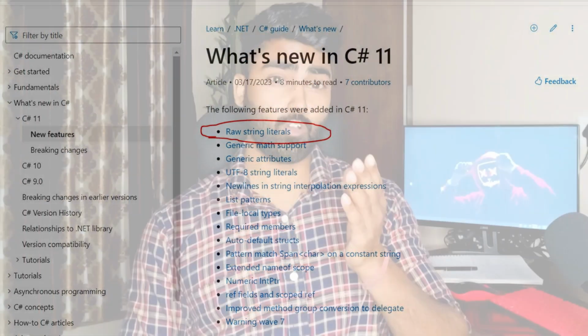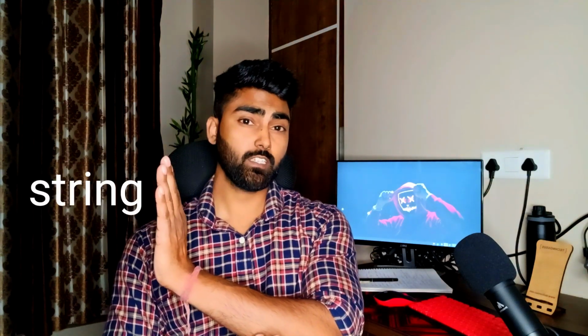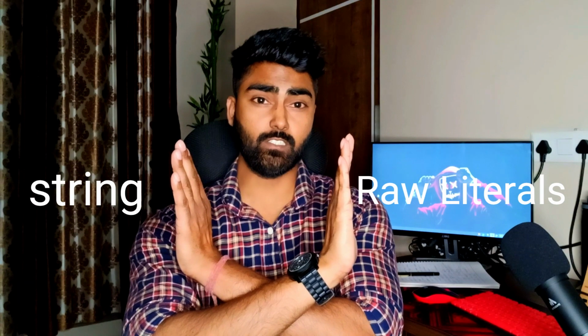Now, why are they calling it raw literals? Because this string can handle any sort of raw data. Think about any format, whether CSV, HTML, XML, JSON, whatever you can think of, you can write it within this new string. Now, there are two types of string then. One is called normal string, second is called raw literals, right?